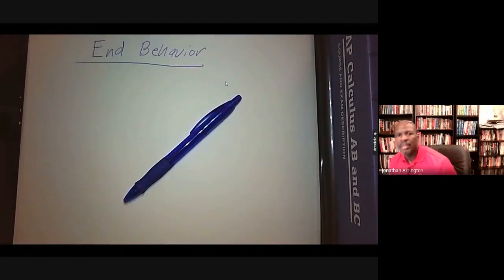And for right now, we're going to be looking exclusively at polynomial functions. And the end behavior of polynomial functions is pretty easy to determine. So let's take a look at this. Again, this end behavior is a horizontal construct. So we're really just looking at what happens at the far right of the graph and what happens at the far left of the graph.